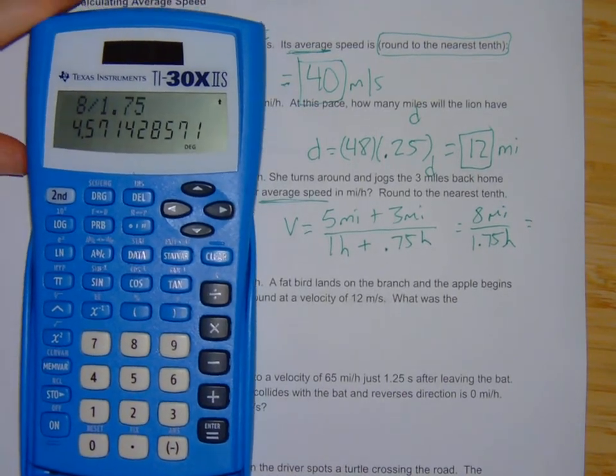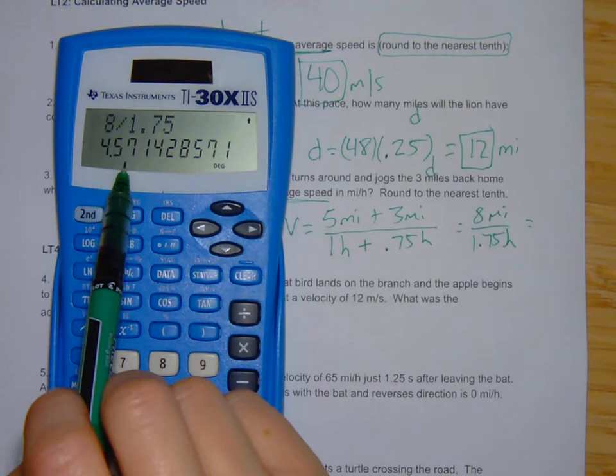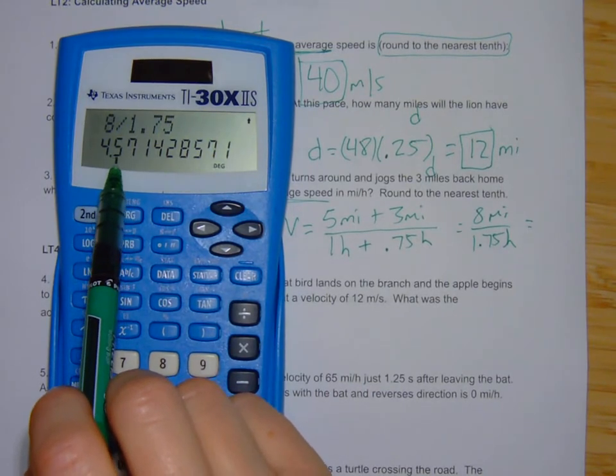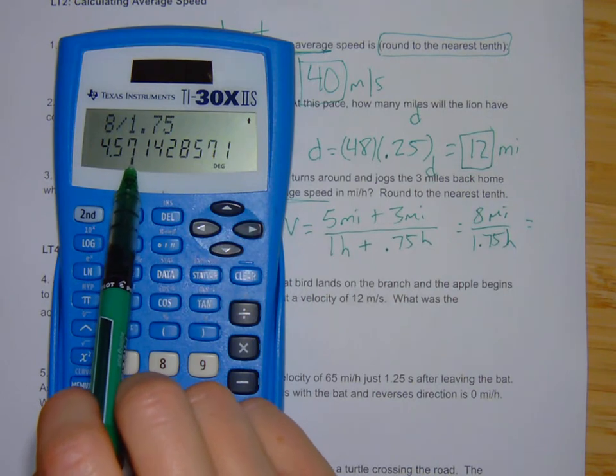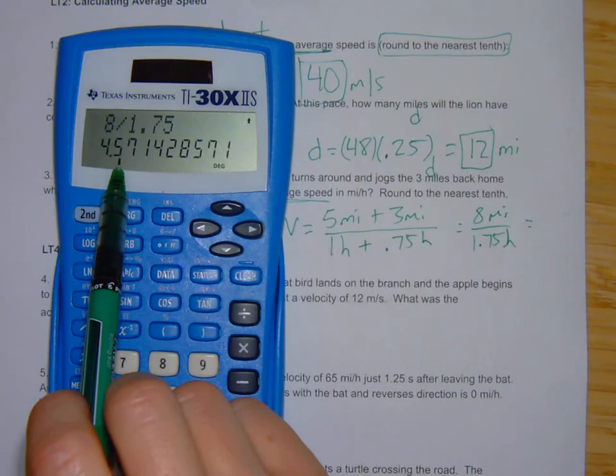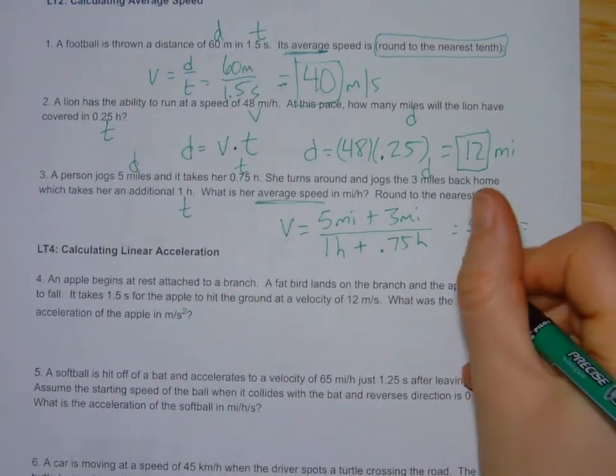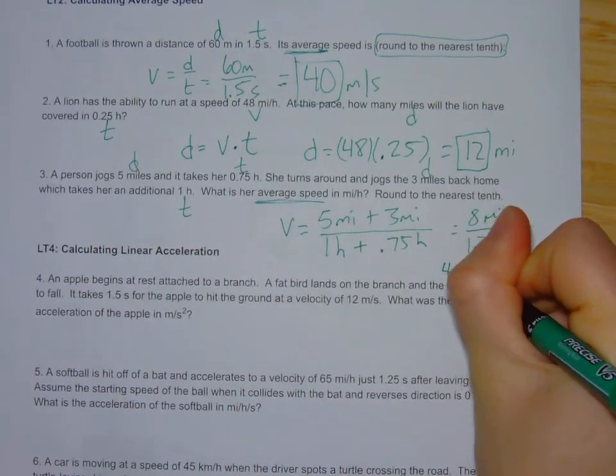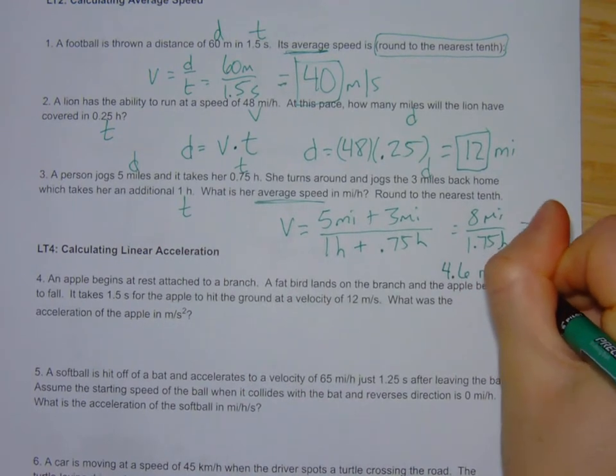Alright, good. This is one we actually have to round. So we have 4.57. Remember, round to the tenth means we have to use this number. So we look to its right-door neighbor. A 7 is 5 and above, which means we round this up to a 6. So your final answer here would be 4.6 miles per hour.